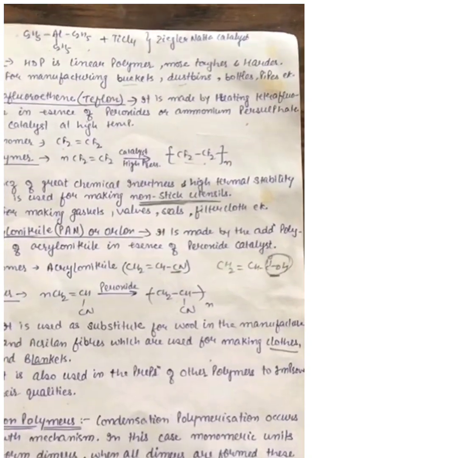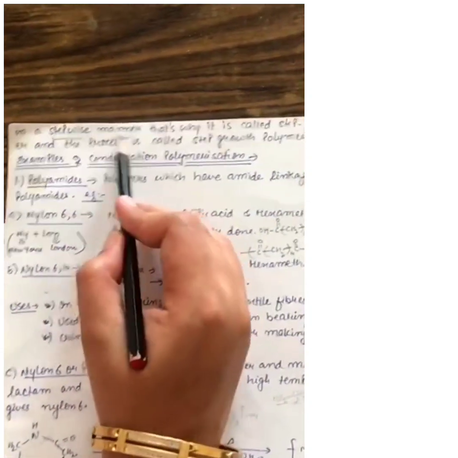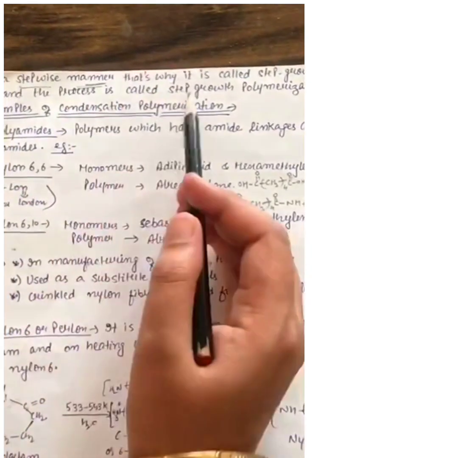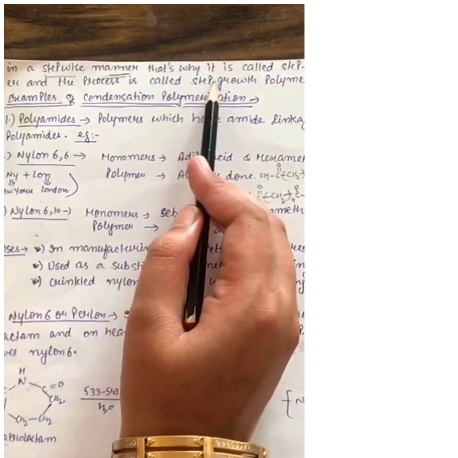Why known as step growth? Because in this process the polymer is formed in a stepwise manner, as there is a loss of molecule and after that a polymer is formed. That's why this is known as step growth polymerization.